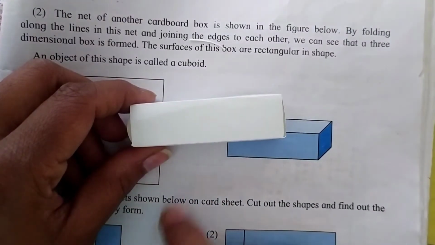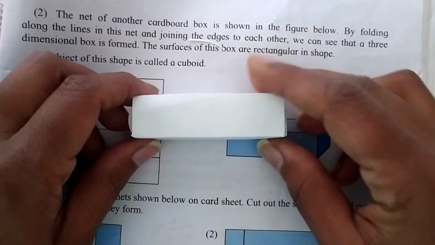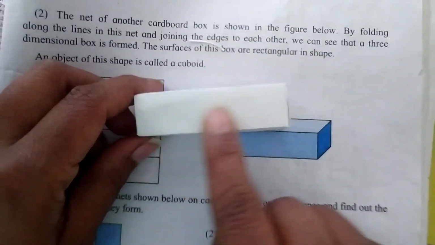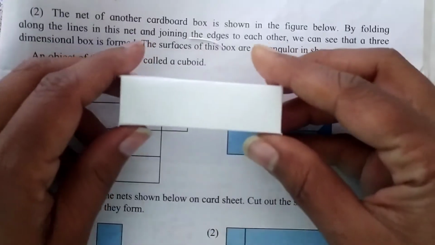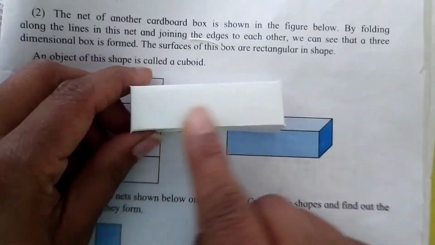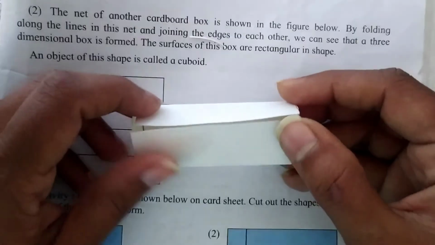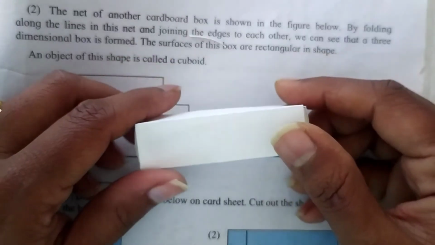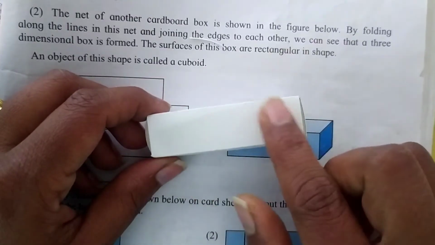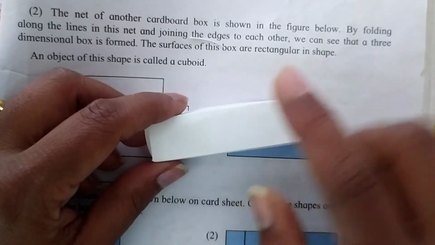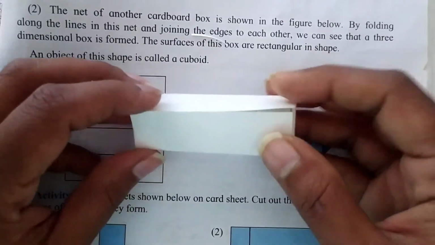The surfaces of this box are rectangular in shape. Look, this is a surface and it has rectangular shape. This one also has rectangular shape. Each and every surface is rectangular. An object of this shape is called a cuboid. This is a surface of the cuboid and each surface has the shape of a rectangle.